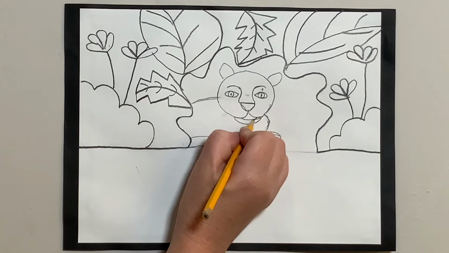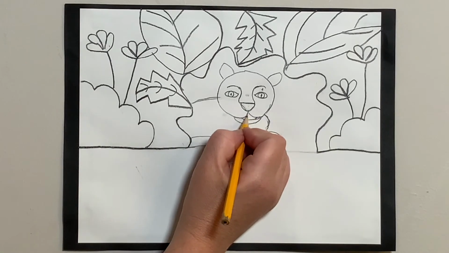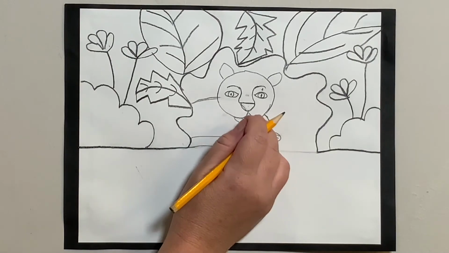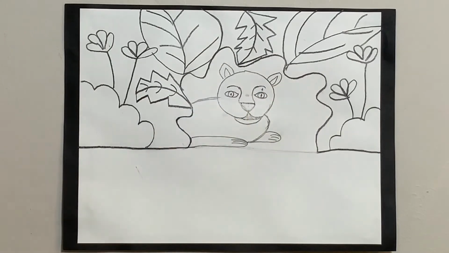And one like that. Check it out. So now you have this is going to be the tongue. That's the lower part of his mouth. And if you want to add something in the ears, you can. Very good job on the panther.